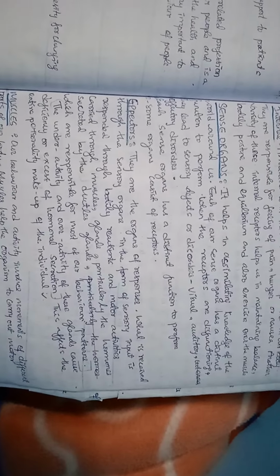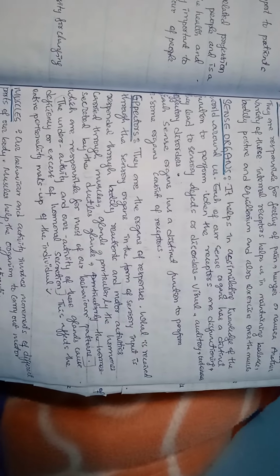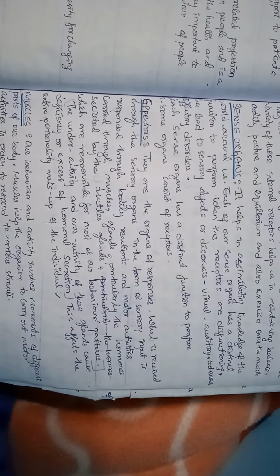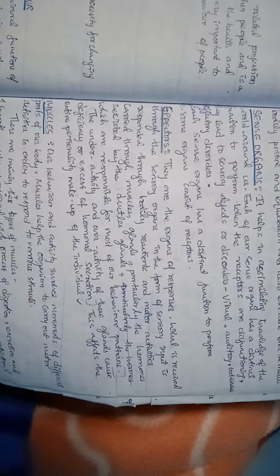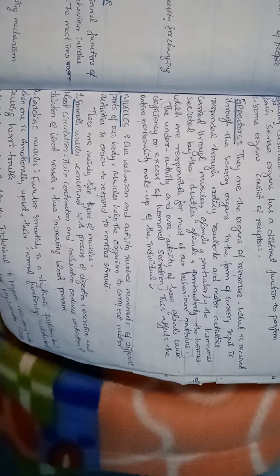What is received by the sensory organ in the form of sensory input is responded to through bodily reactions and motor activities carried out through the muscles and glands, particularly the hormones secreted by the ductless glands, which are responsible for most of our behavior patterns. Underactivity and overactivity of these glands cause deficiency or excess of hormonal secretions. The effect on the entire personality makes up the individual.